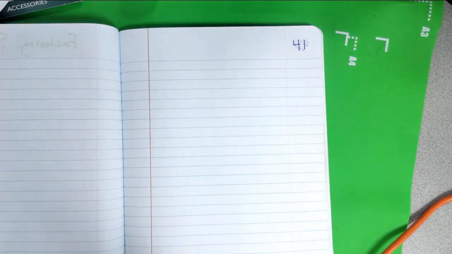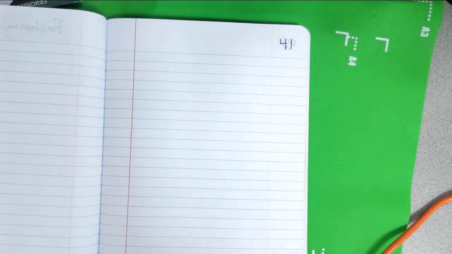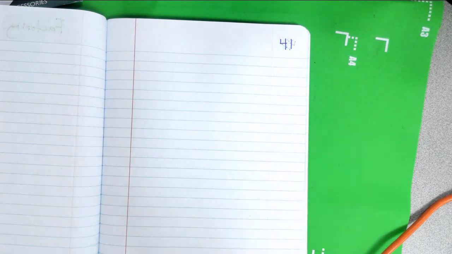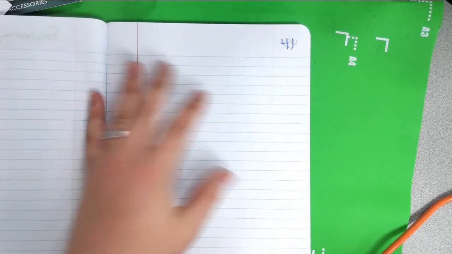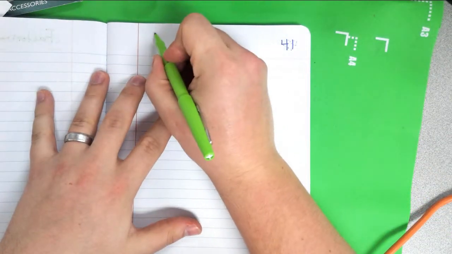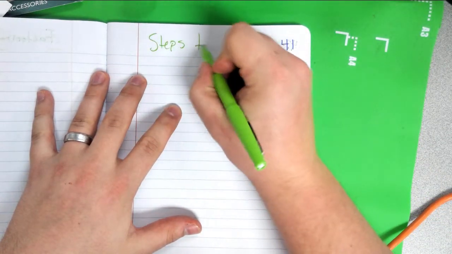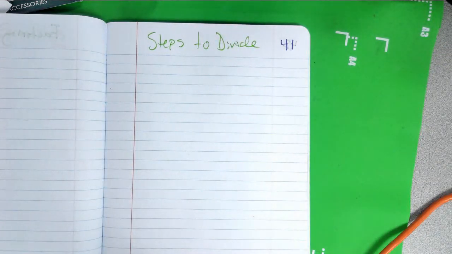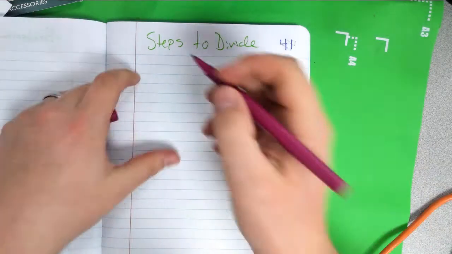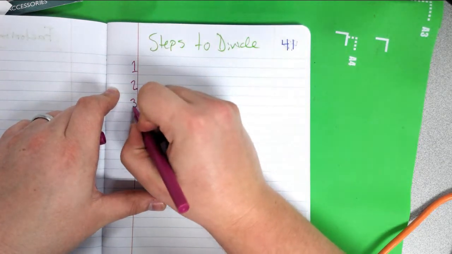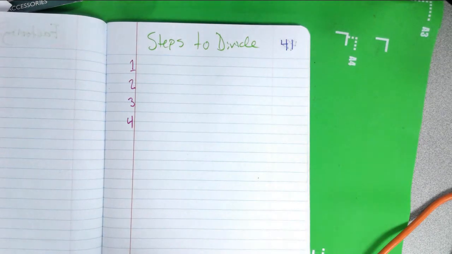All right, now let's put away our marker and our eraser and our board if we're using those. Let's put those aside for a second because now let's take some formal notes. So here on page, it should be page 41, but whatever your next page is, it's steps to divide. Okay, so steps to divide is what we're going to call this one. And those steps, there's 4 of them. So I'm going to go 1, 2, 3, and 4. Okay, those are my 4 steps.